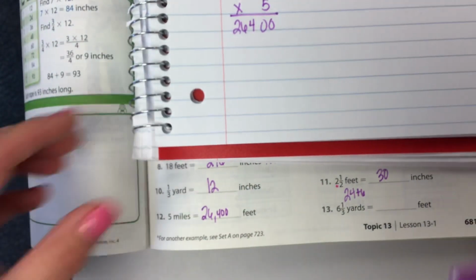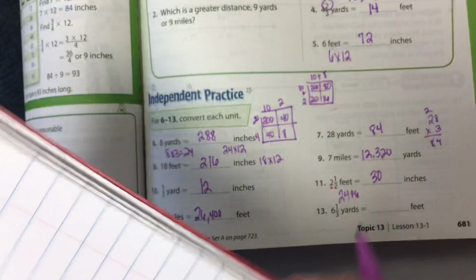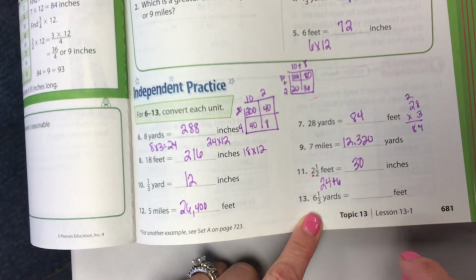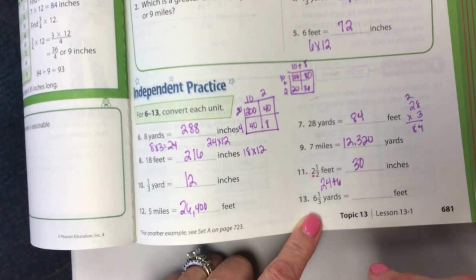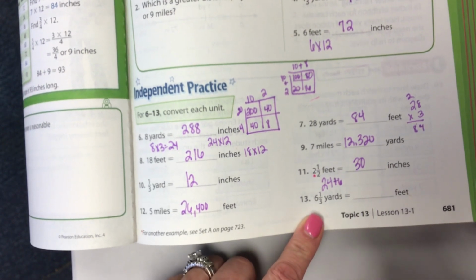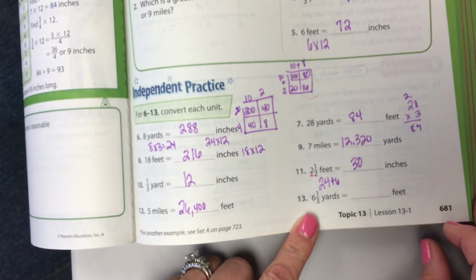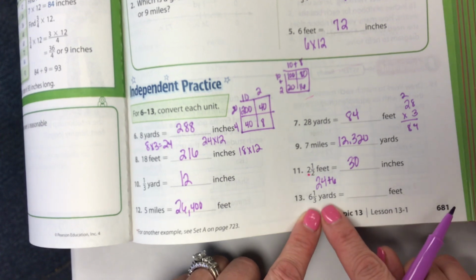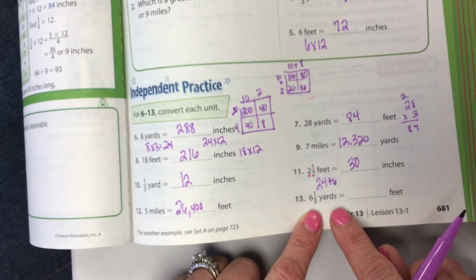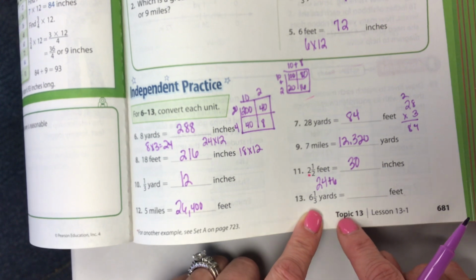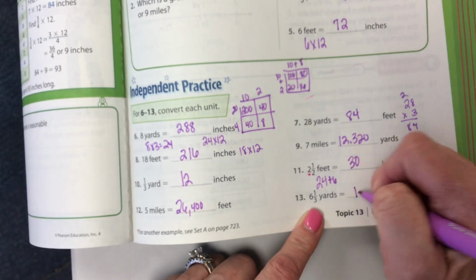Okay, and then the last one, 6 1/3 yards. How many feet are in 6 yards? Raise your hand. I see a few hands going up. How many feet are in 6 yards? Ellis? 18. And then what about that 1/3 yard? How many feet is that? 1 more foot, which makes it 19 feet.